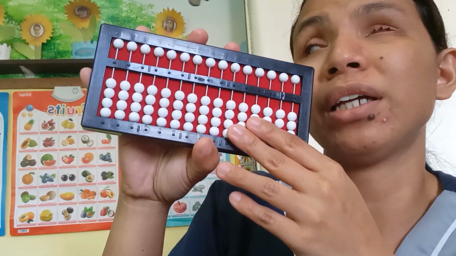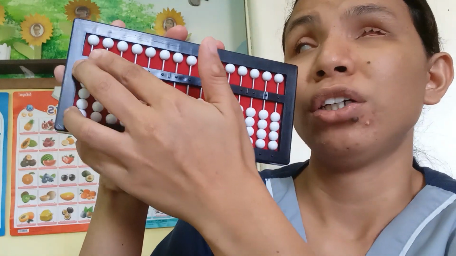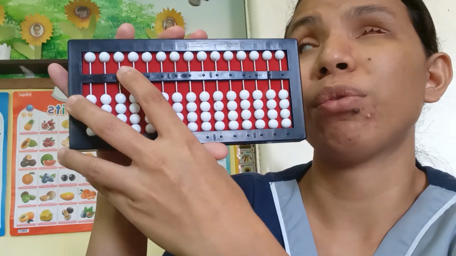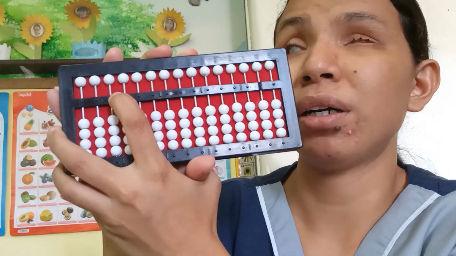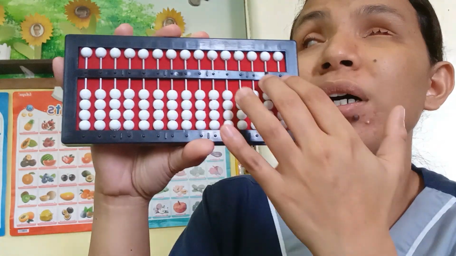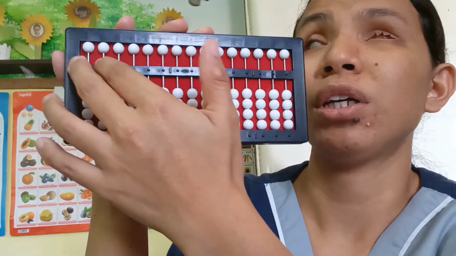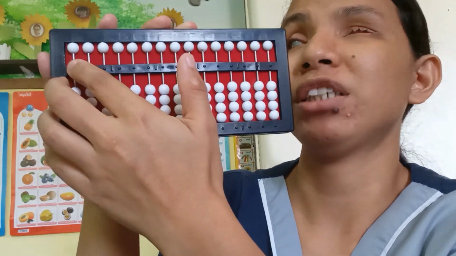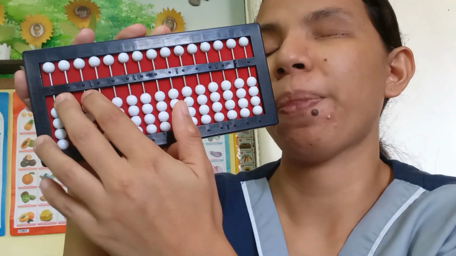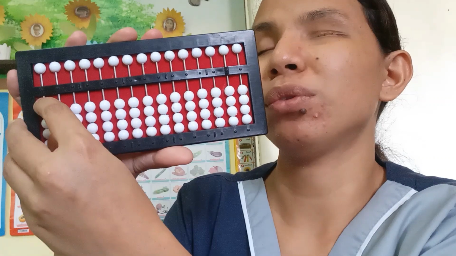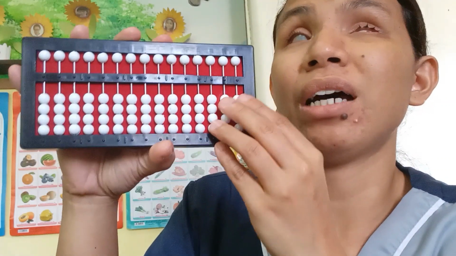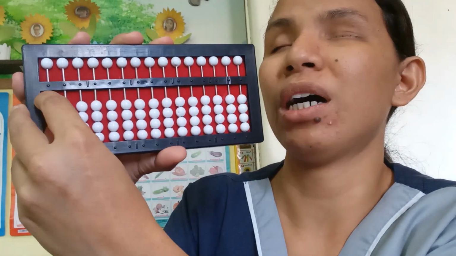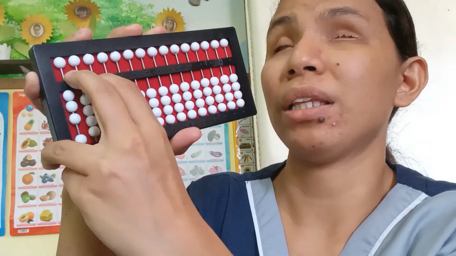Next, you may let him explore where the indicator bar is, where the separator bar is, and where the place value holders, or place value indicators, are. So allow him to explore this abacus, whatever he would like to do, up and down, something like that.